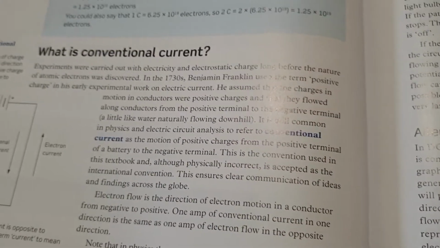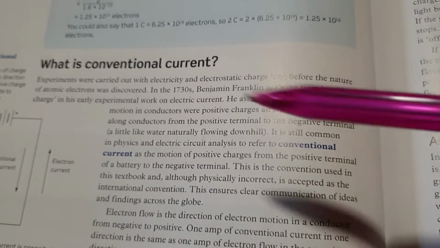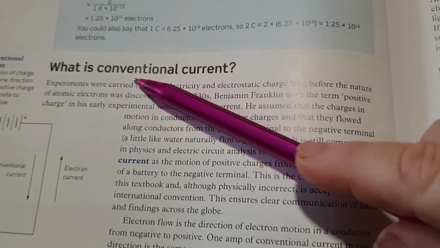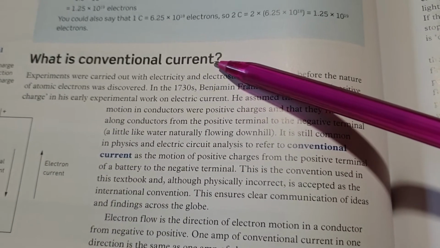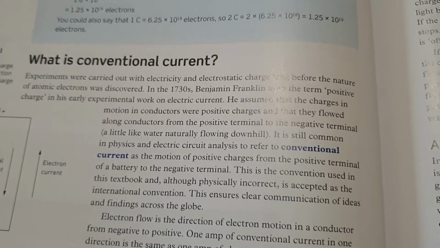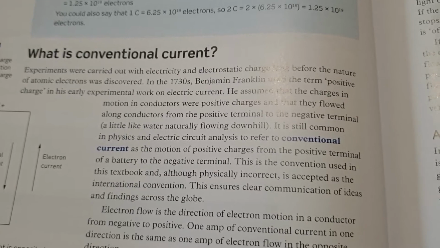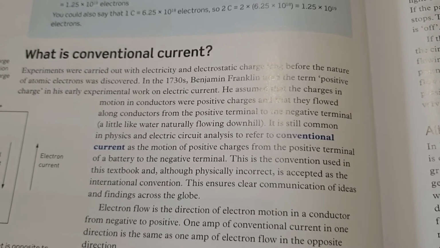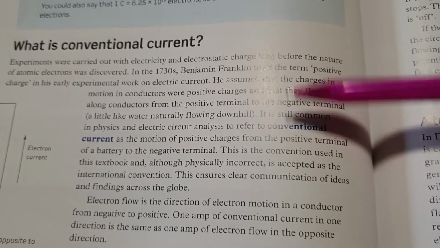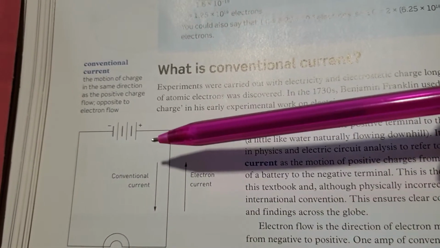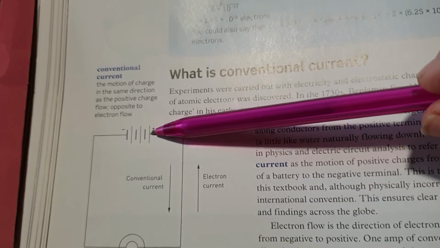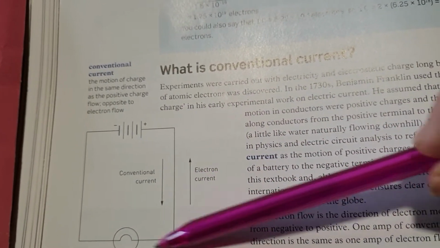Righto, there's a couple of different sorts of current. Something to realise early on is that when we're doing circuit diagrams, we use a thing called conventional current. When they first were learning about this, they thought that the current was being positive charge moving. So in a circuit diagram, they always mark the current as going from the positive round to the negative.